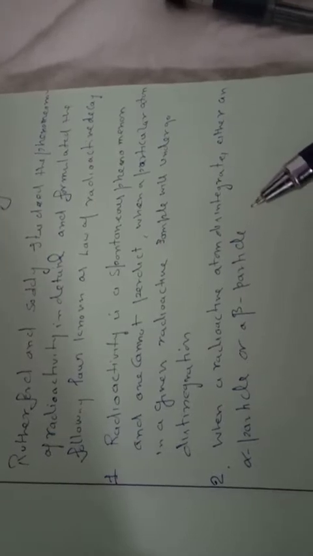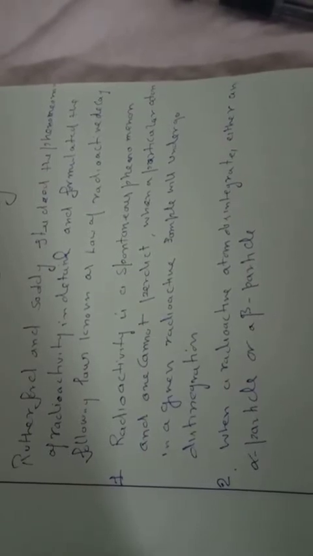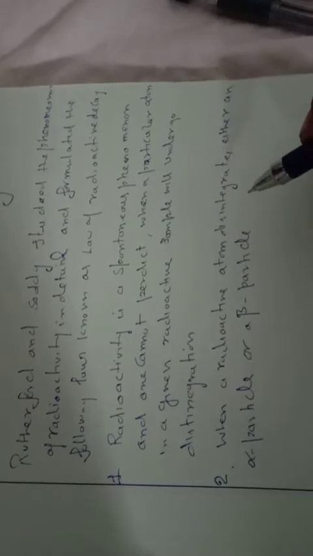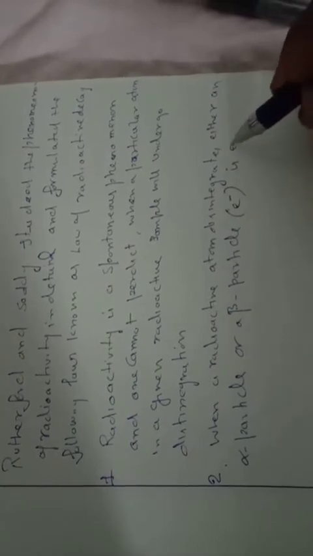First law is radioactivity is a spontaneous phenomenon and one cannot predict when a particular atom in a given radioactive sample will undergo disintegration. Means it is a spontaneous reaction, और इसको कोई प्रिडिक्ट नहीं कर सकता जब कोई एटम डिसइंटीग्रेट होता है. When a radioactive atom disintegrates, either an alpha particle or a beta particle, इस इलेक्ट्रॉन कहते हैं बीटा पार्टिकल को, is emitted.